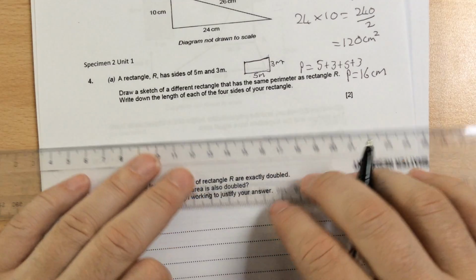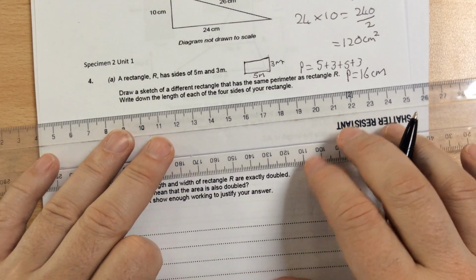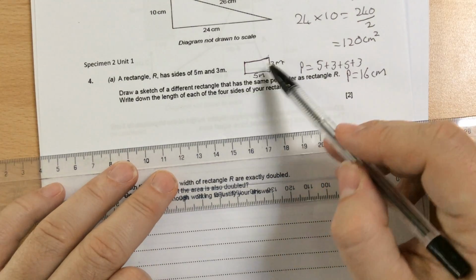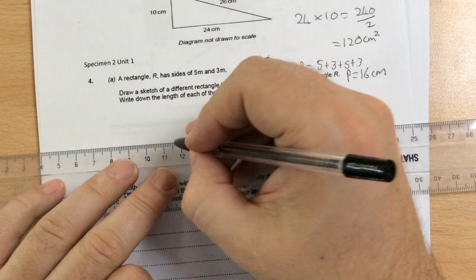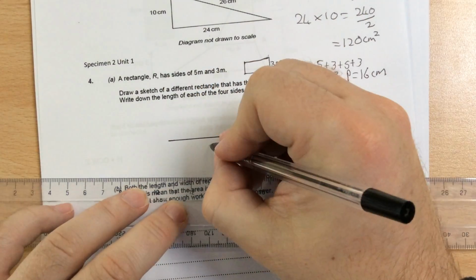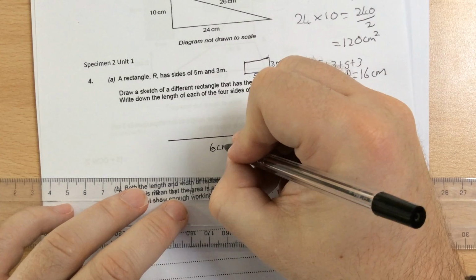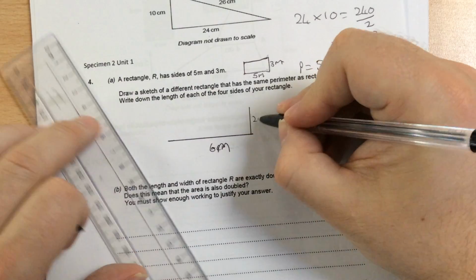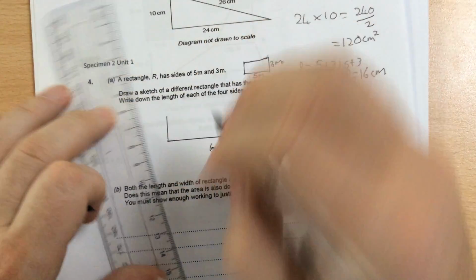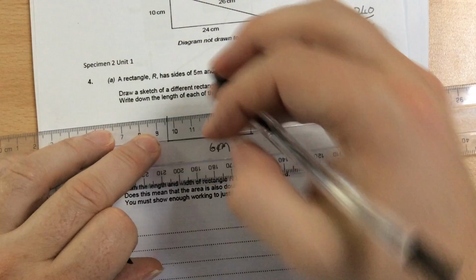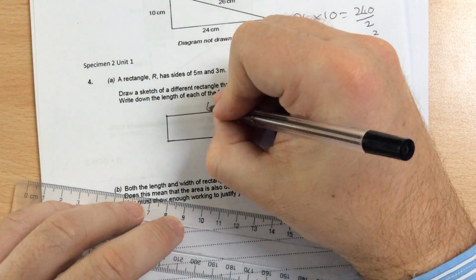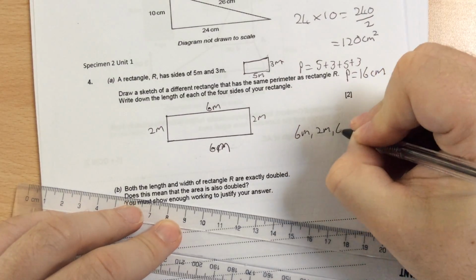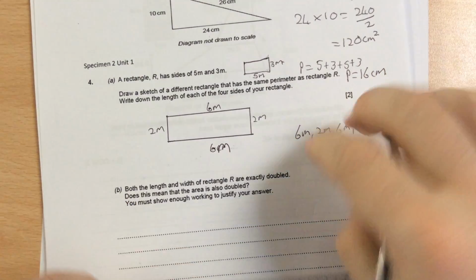So the perimeter of that rectangle is 16 metres. I now need to draw a different rectangle that would have the same perimeter as that rectangle. So because 5 add 3 is 8, I need two numbers that add up to 8, which are not 5 and 3. So an example could be 6 metres across, and then to make it up to 8, it'd be 2 metres going up. So the length of each of the 4 sides would be 6 metres, 2 metres, 6 metres, 2 metres.